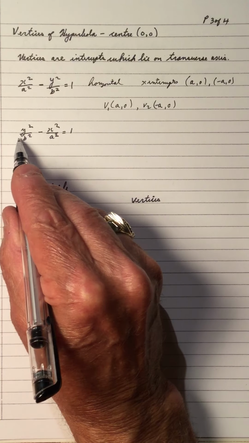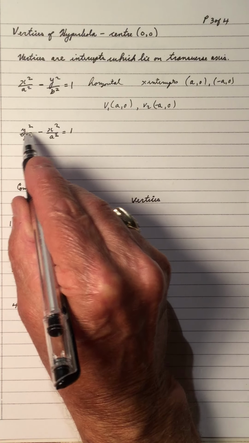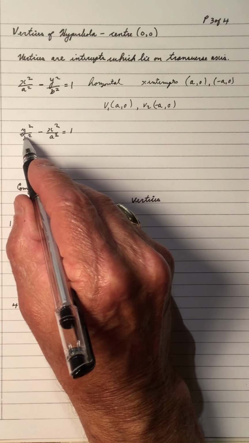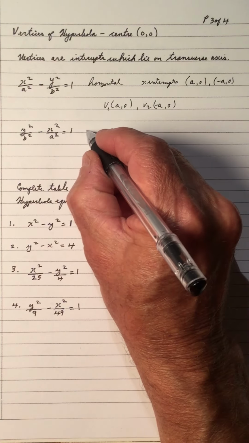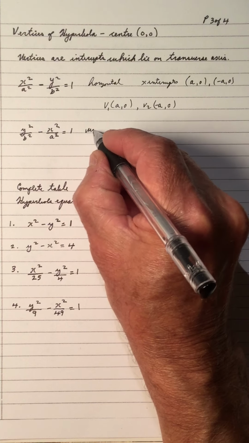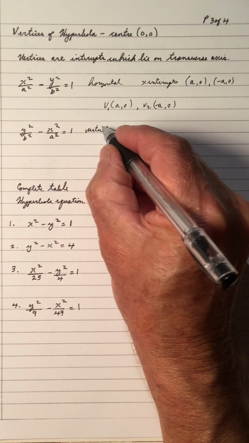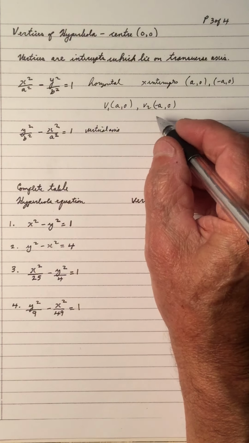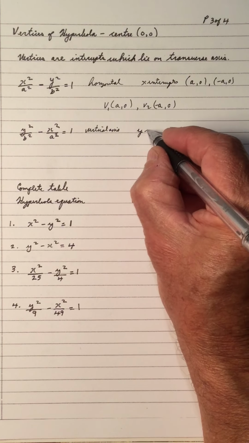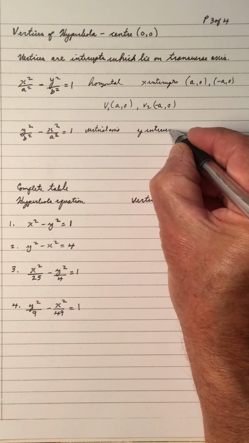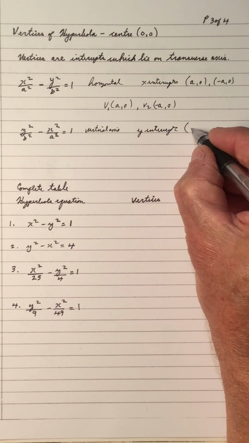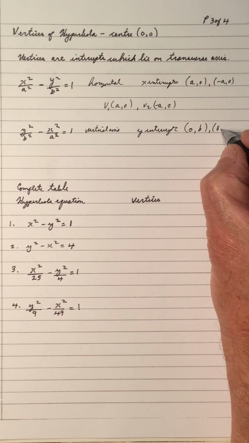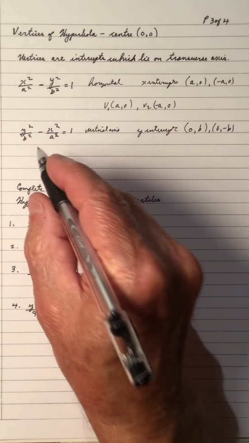And in this one, we have the y squared is positive, the x squared is negative. We have y-intercepts, so that means we have a vertical transverse axis. The y-intercepts are 0, b and 0, negative b.